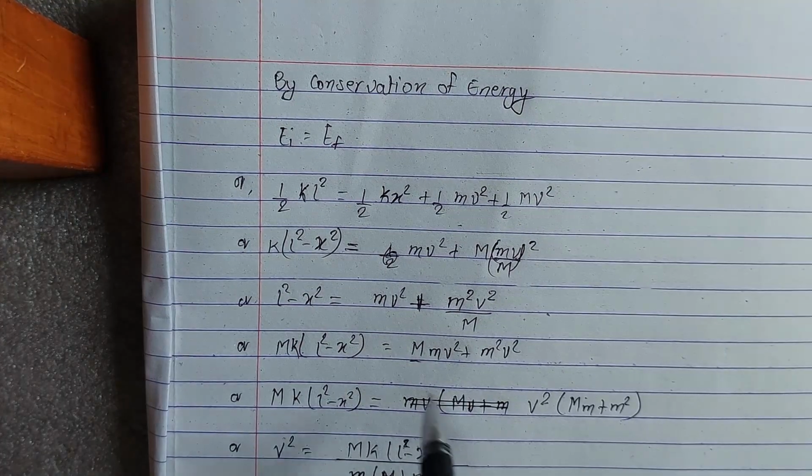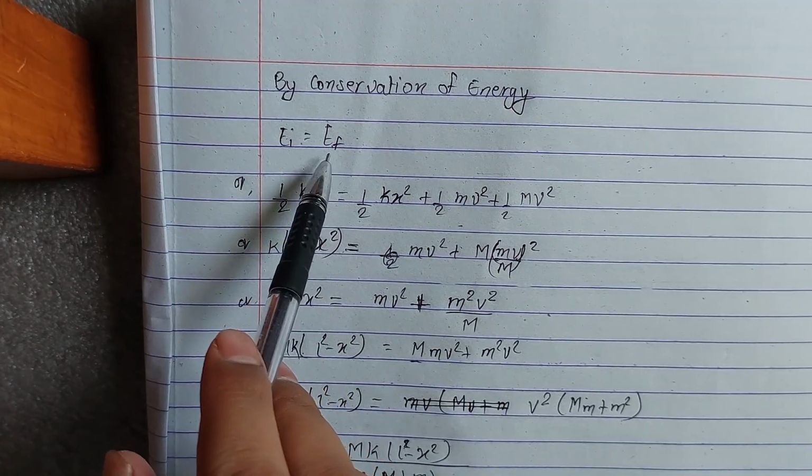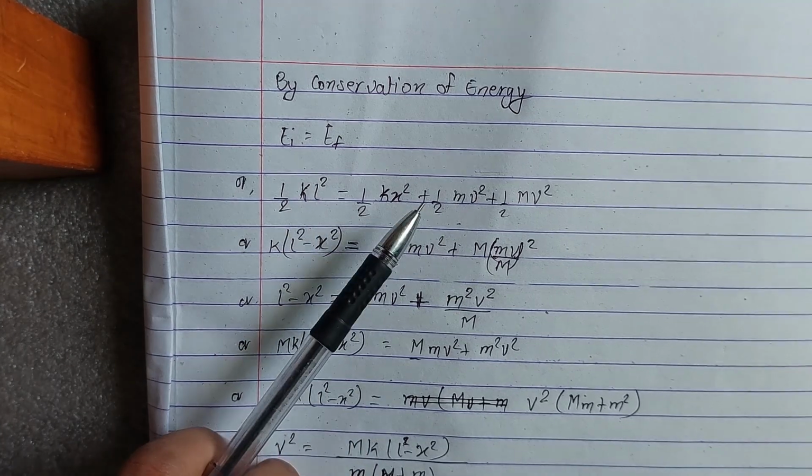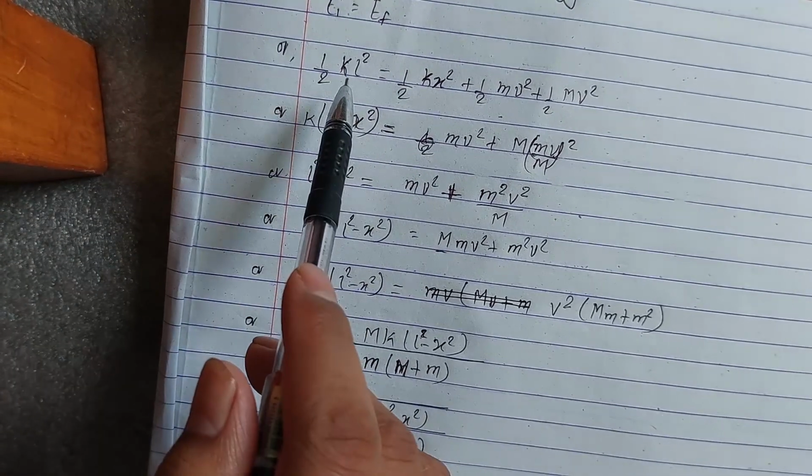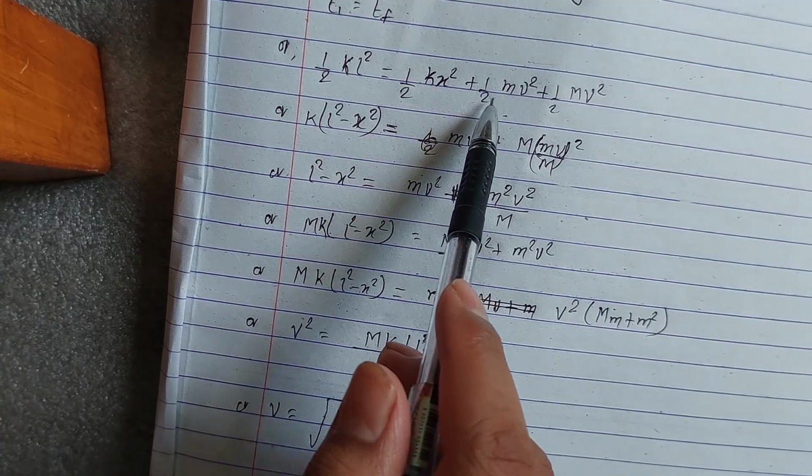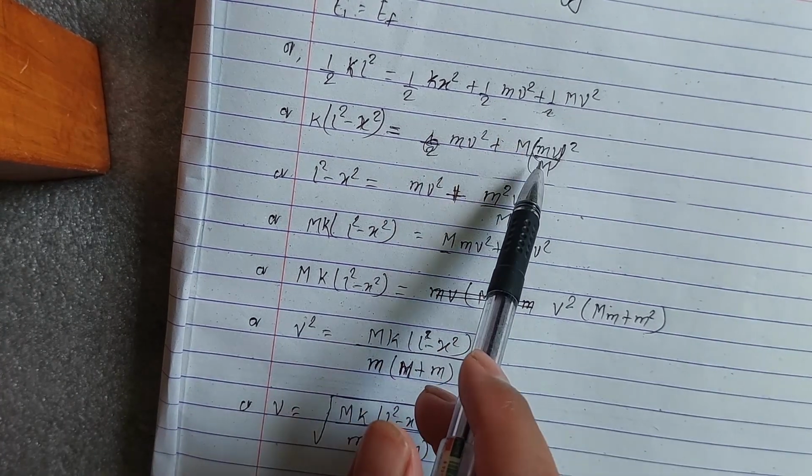Then by the conservation of energy, the initial energy must become the final energy. Half k L square equals half k x square plus half M V square plus half m v square.